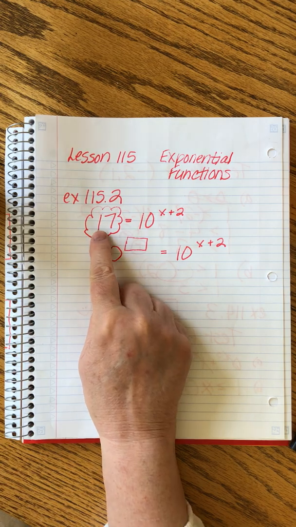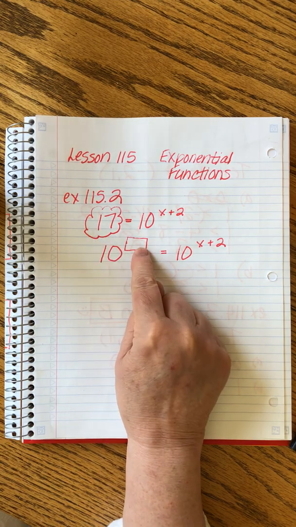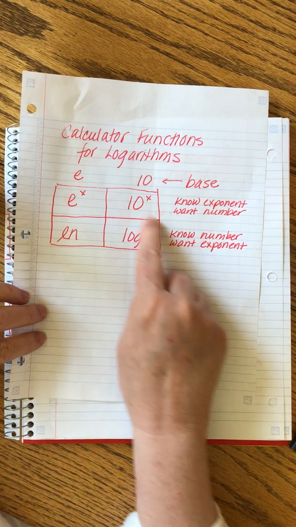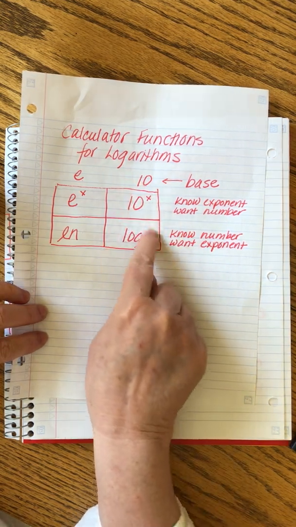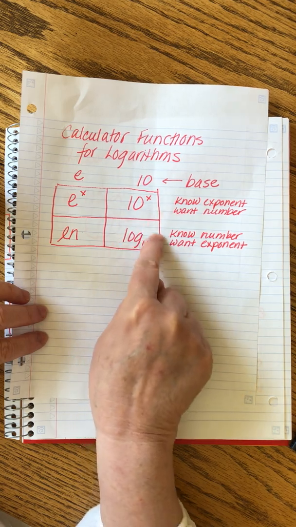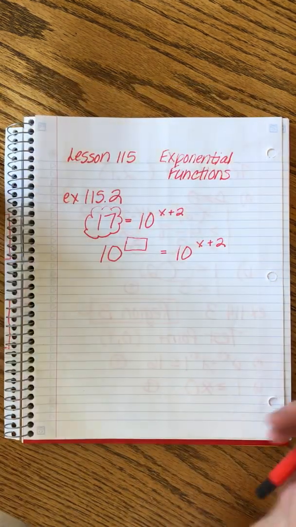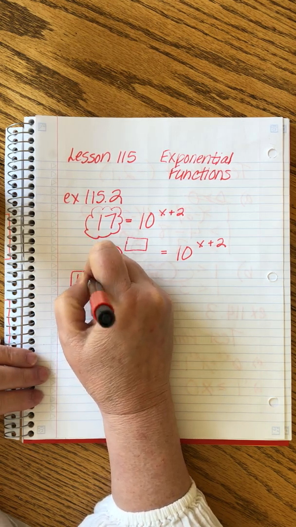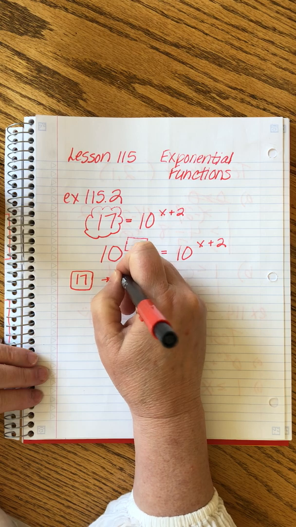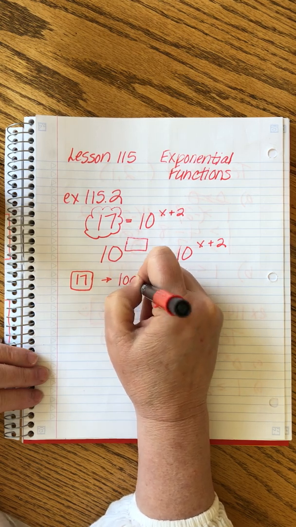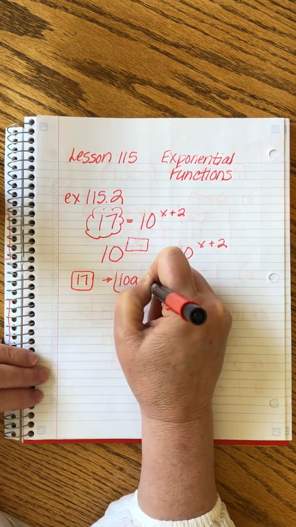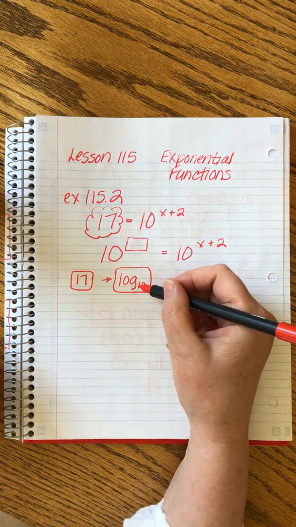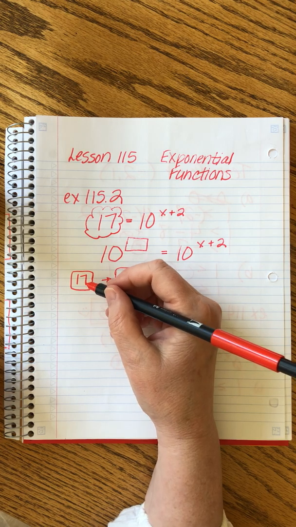With our calculators, we know the number we have. We want the exponent. Know the number, want the exponent, base of 10. This button is the answer to our problems right here. If you enter 17 to your calculator, and then hit that button, it will give you the exponent you put on 10 to get 17.